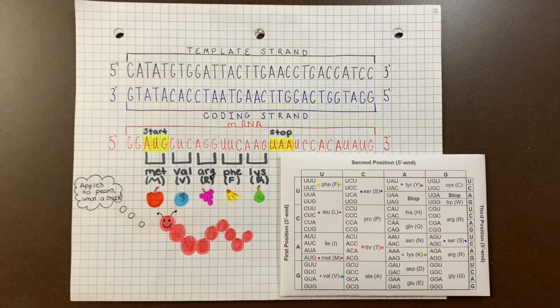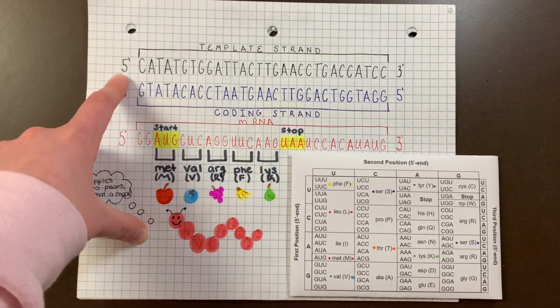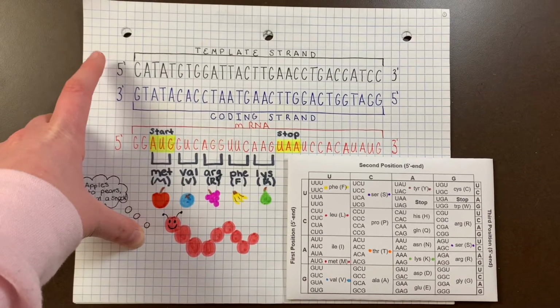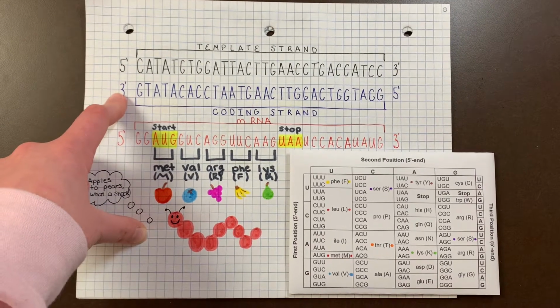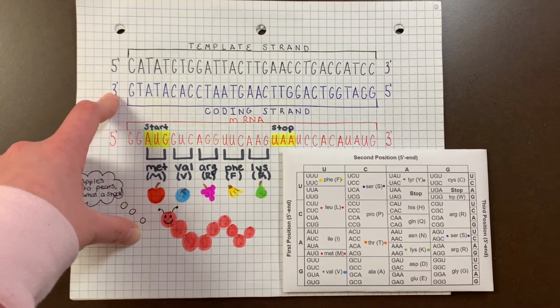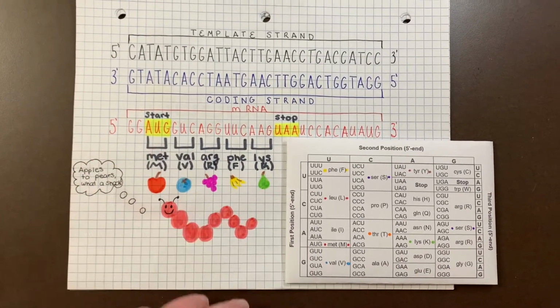In this video, I'm going to be responding to prompt number 1. As you can see right here, this was the DNA sequence that was given, and I determined that this was the template strand, and then the bottom strand that was given on the prompt was the coding strand. And as you can see, the template is 5' to 3', and the coding is 3' to 5'.